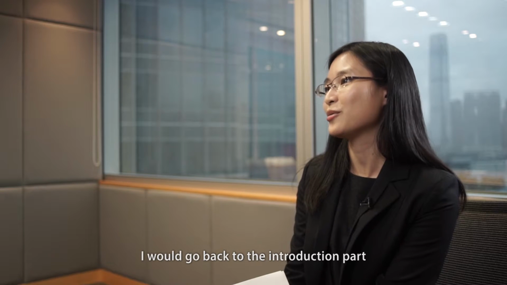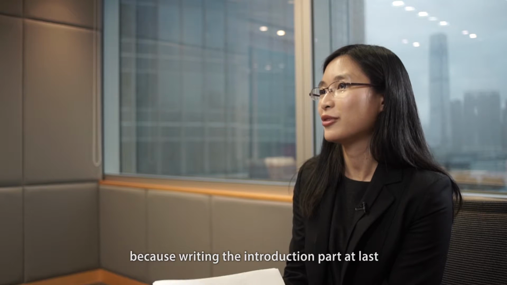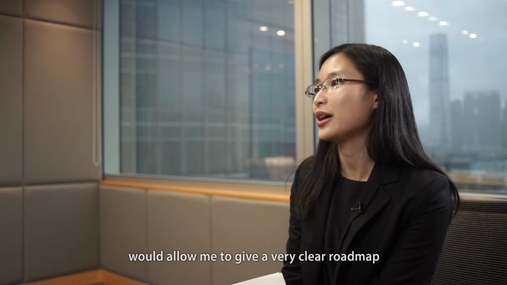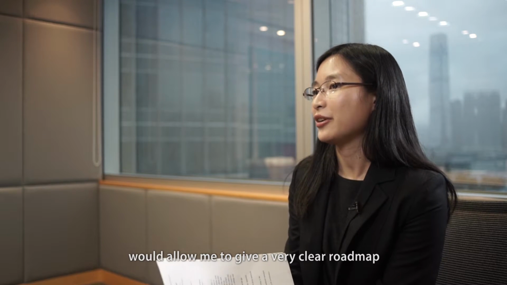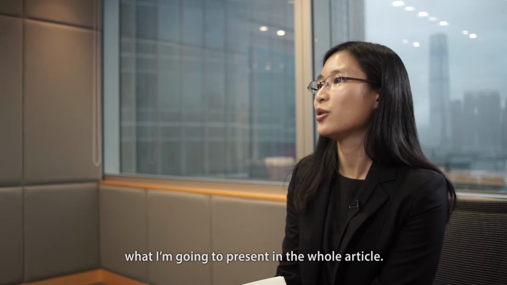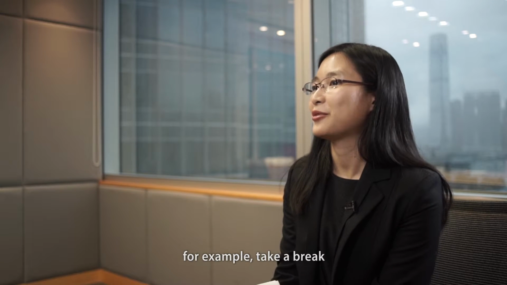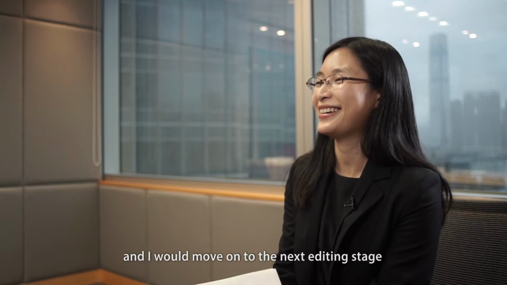And at that stage, I would go back to the introduction part, because writing the introduction at last would allow me to give a very clear roadmap for readers to know what I'm going to present in the whole article. After doing this, I would, for example, take a break, and then move on to the next editing stage.